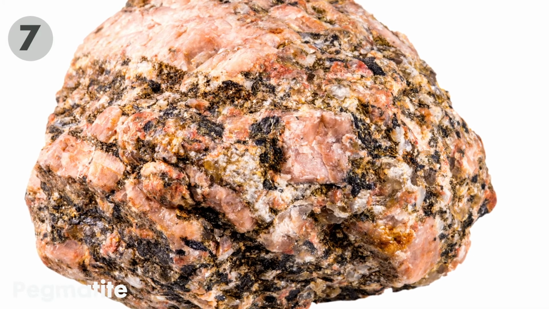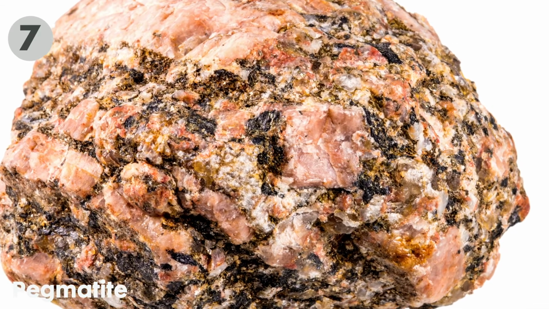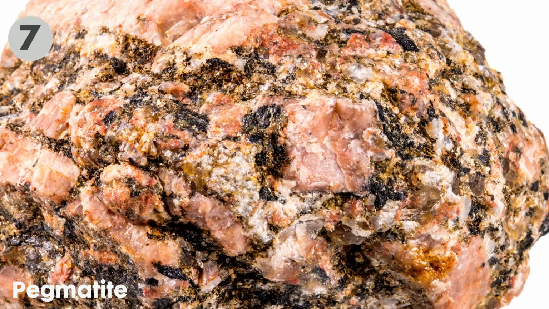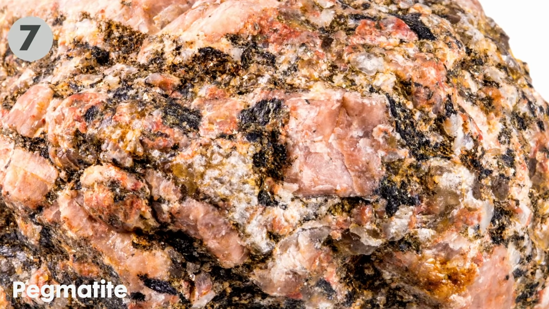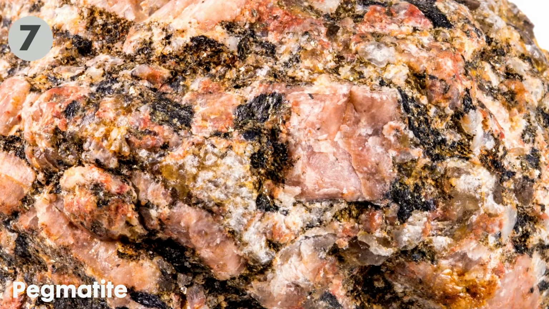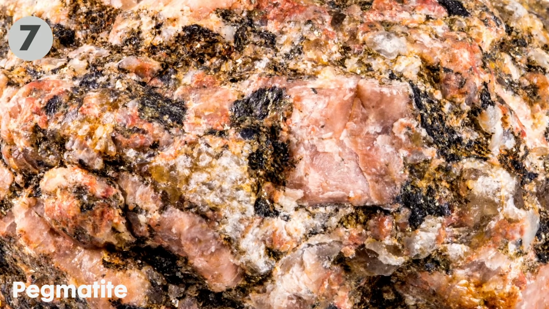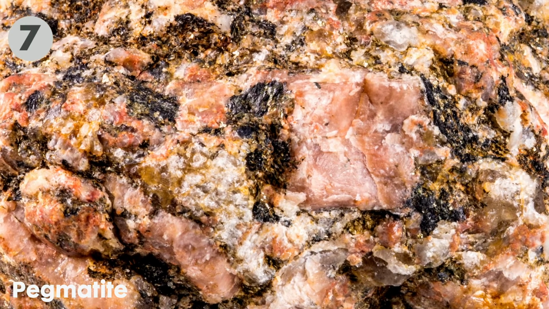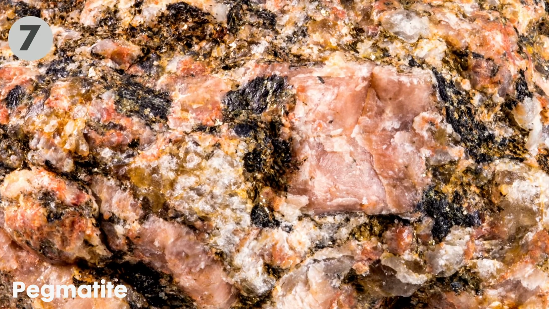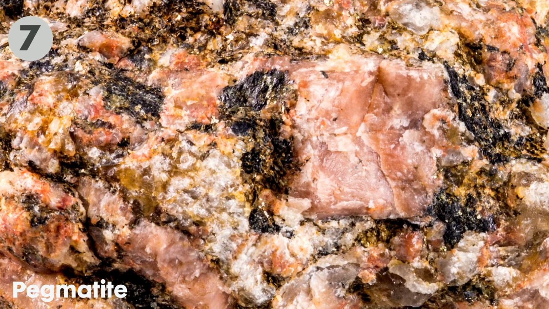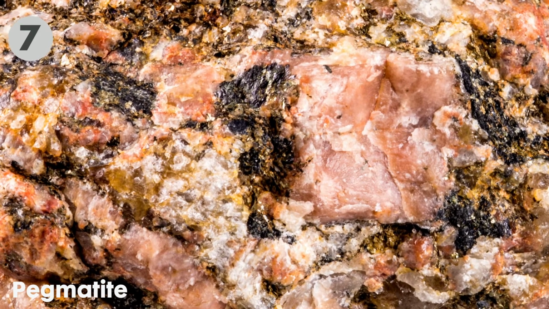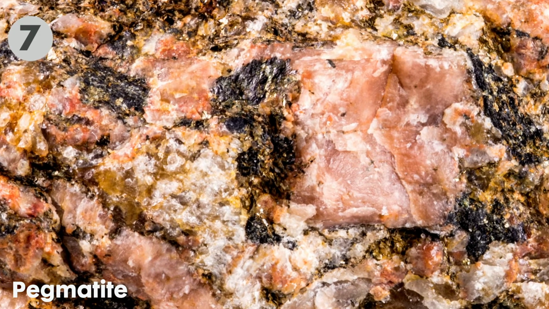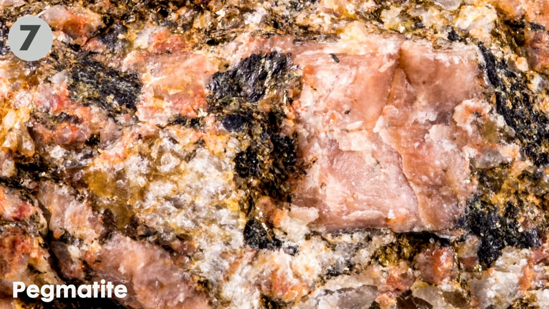Number 7. Pegmatite. Pegmatite is formed underground. It is unique because it has large interlocking crystals. They are mostly found in the form of sheets of rocks. They are found in close proximity to large masses of igneous rocks, also referred to as batholiths. These rocks are formed through a process of crystallization and cooling of intrusive rocks.